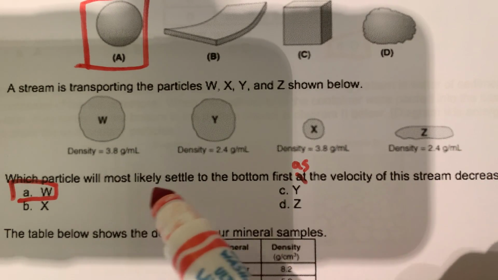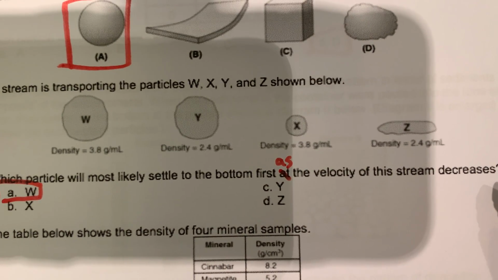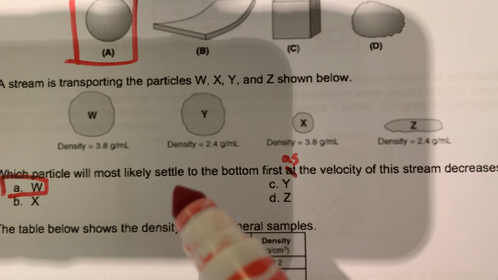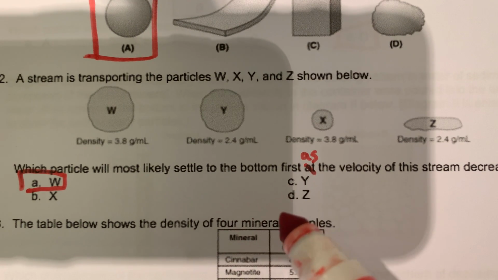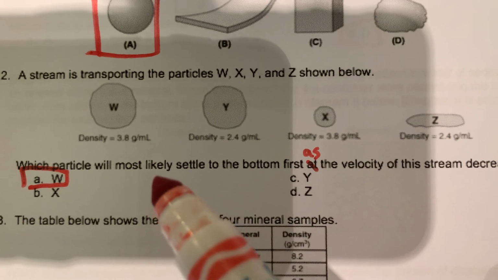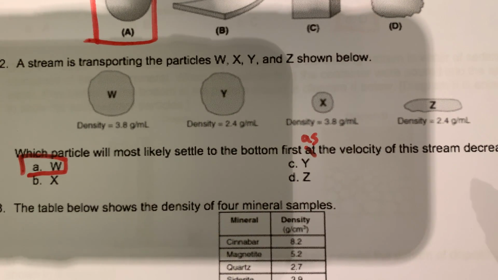So if a stream is flowing and then its velocity decreases, the one that'll settle to the bottom first would be the one that's roundest and densest. And out of these choices, that will be W, roundest and densest.